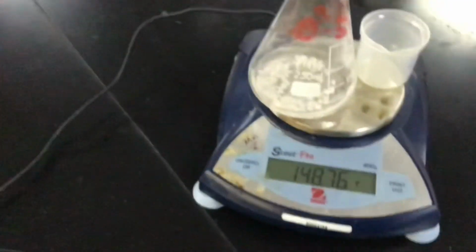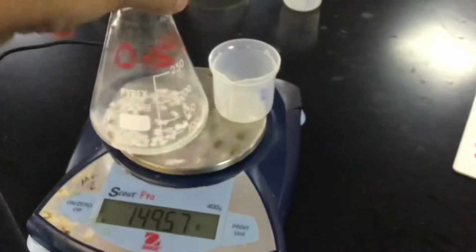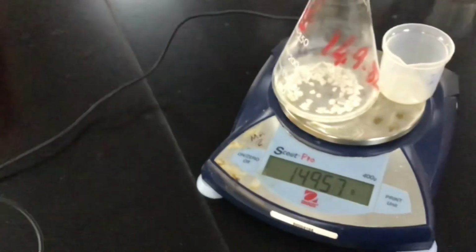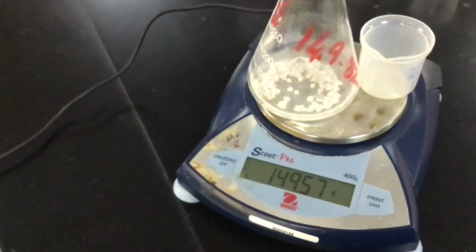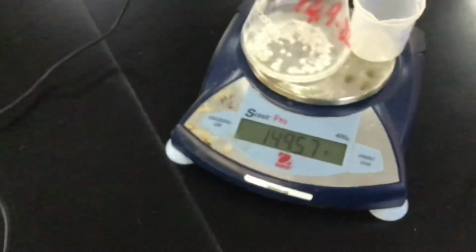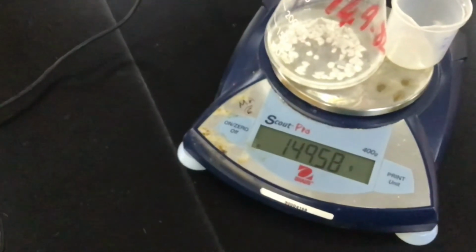Put it back on our scales. That was 149.82. It's now 149.57. So let's do a quick calculation to find out how much it's gone down by.